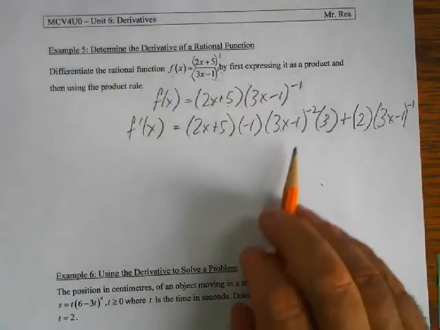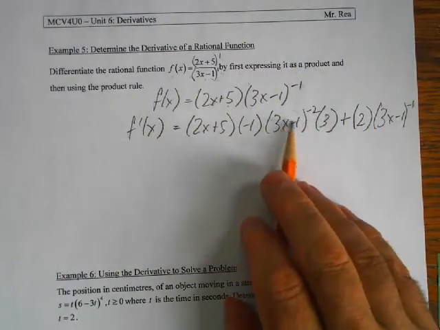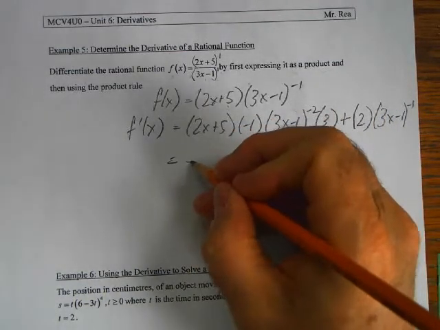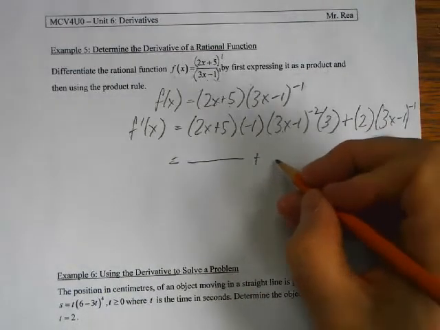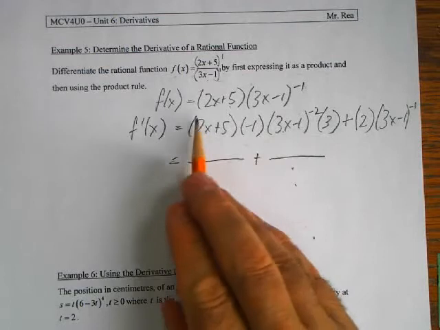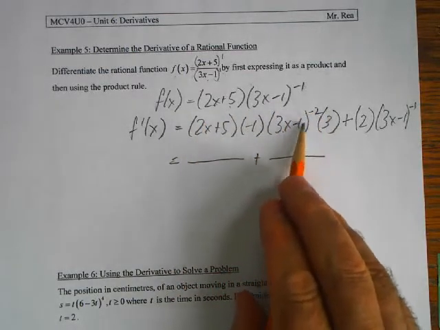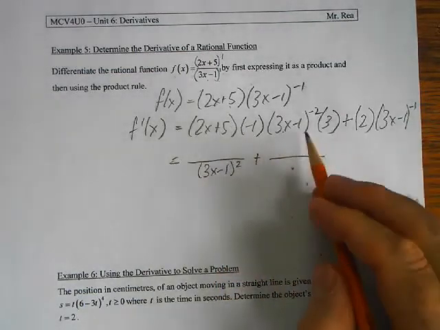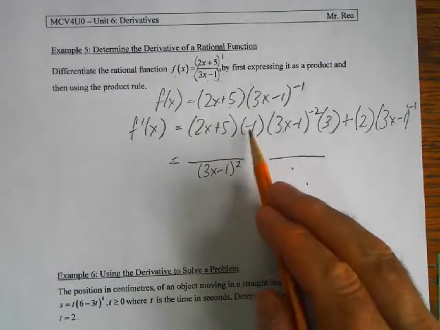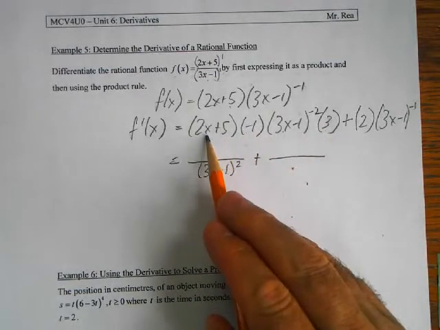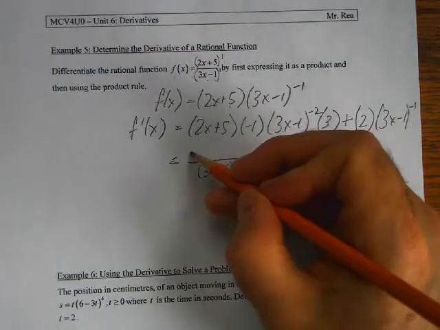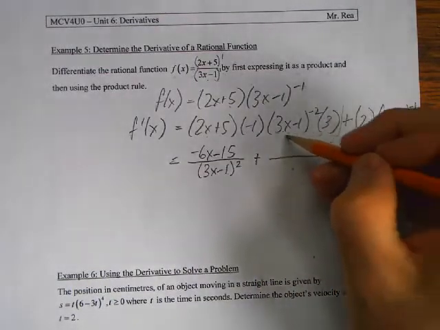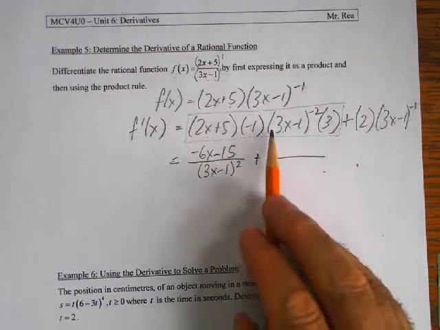Okay, now you can see here we got some binomials to negative exponents. Well, we're going to have to change the way that looks. So I'm going to have two rational expressions. The first one is from here, the 3x minus 1 to the negative 2. That becomes 3x minus 1 squared here, so I brought that down there, and then the top is just the product of these three. So that's basically negative 3 times 2x minus 5, which is negative 6x minus 15. So that's what this simplifies to.